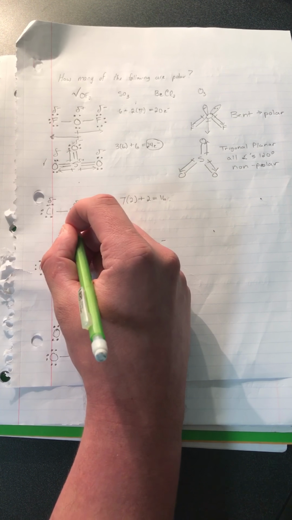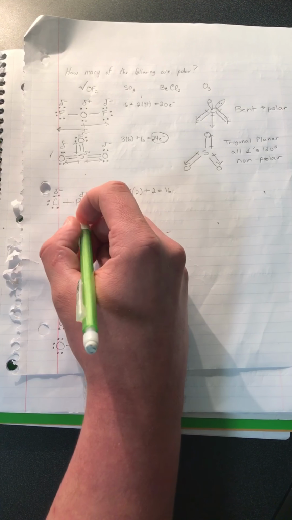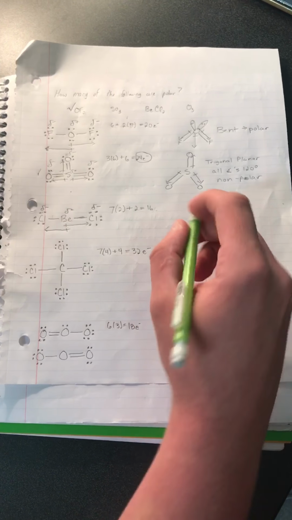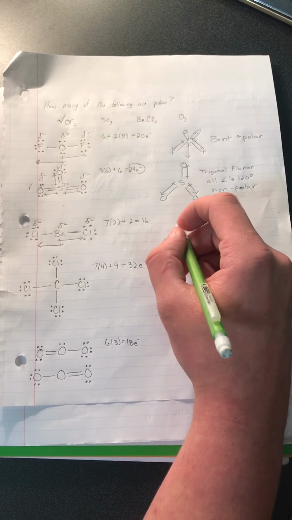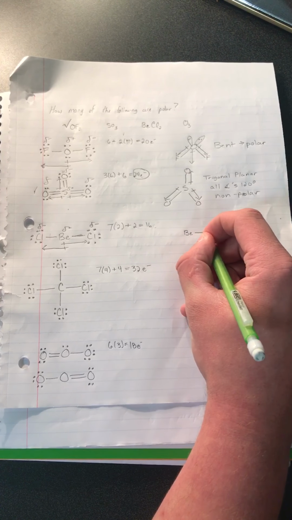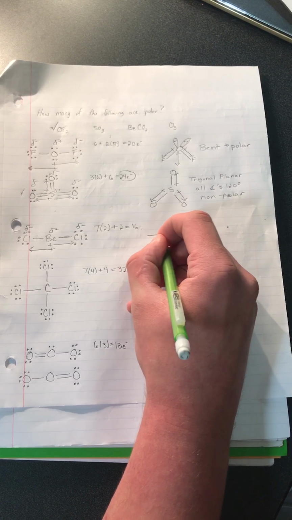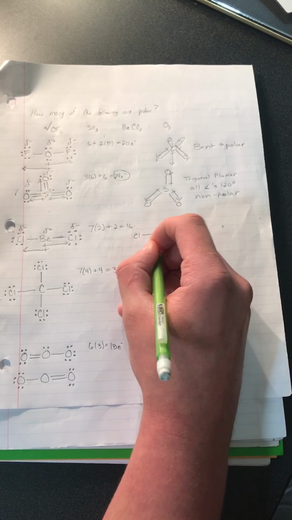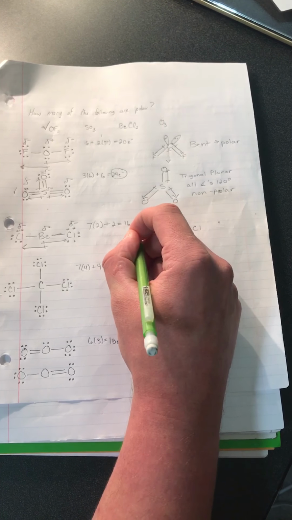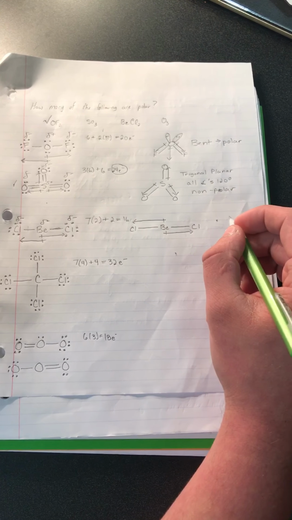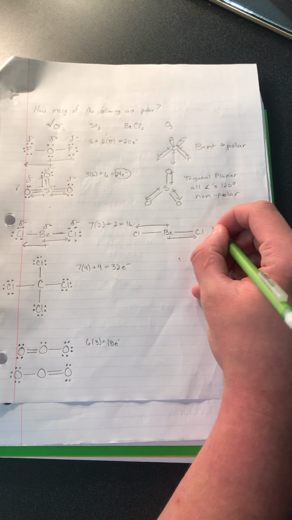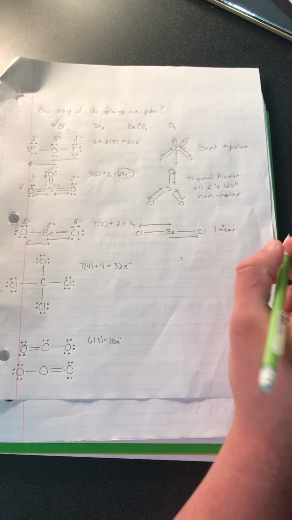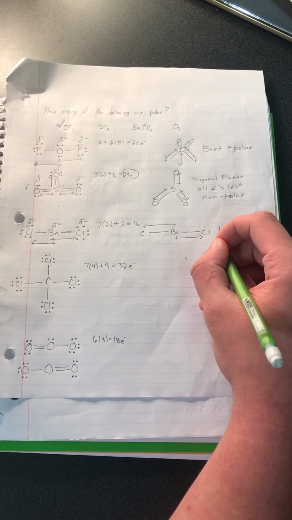And now we must draw our bond dipoles right here. And now we must draw the molecular geometry. And once again, the bond dipoles. And we know that it's linear and that the bond dipoles cancel out, so that means it's nonpolar.